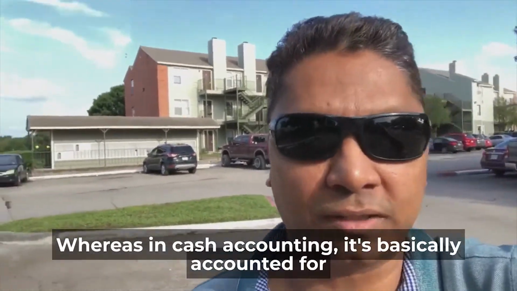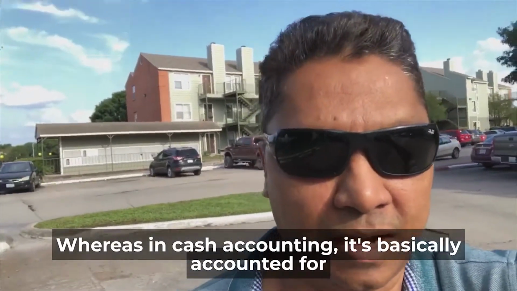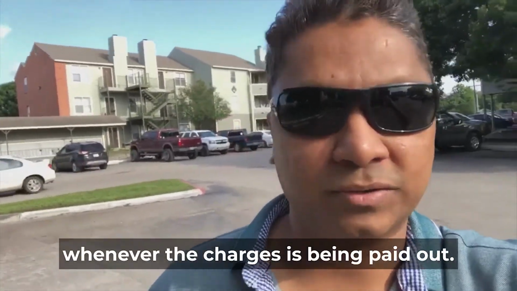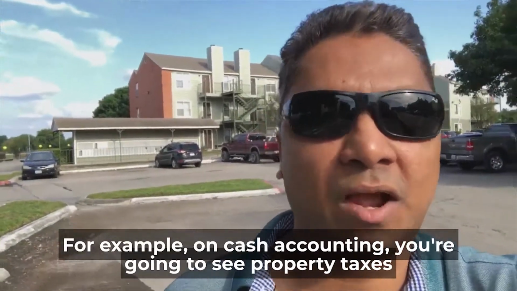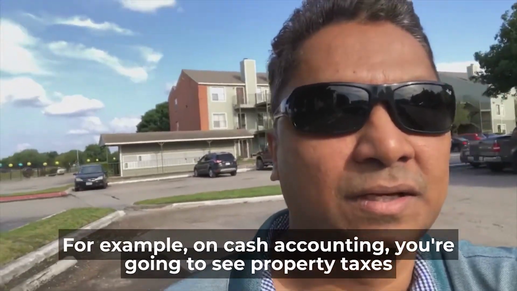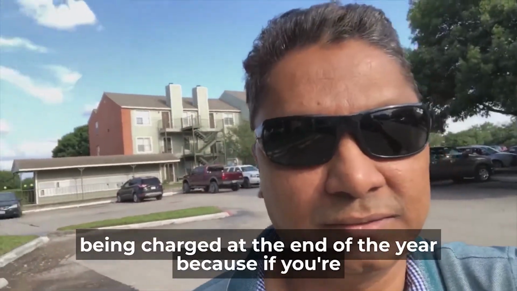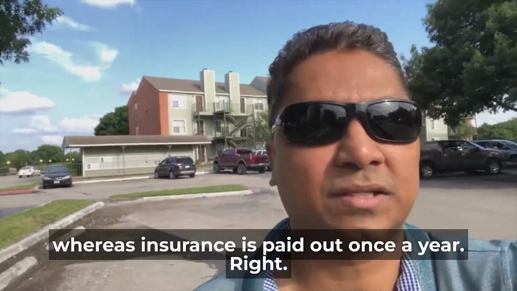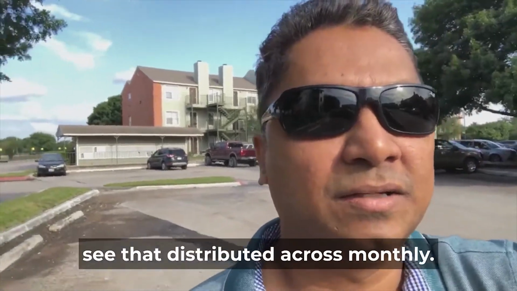Whereas in cash accounting, it's basically accounted for whenever the charge is paid out, right? For example, on cash accounting, you're going to see property taxes being charged at the end of the year, right? Because you're paying at the end of the year or the beginning of the year. Whereas insurance is paid out once a year, right? But in accrual, you're going to see that distributed across monthly, right?